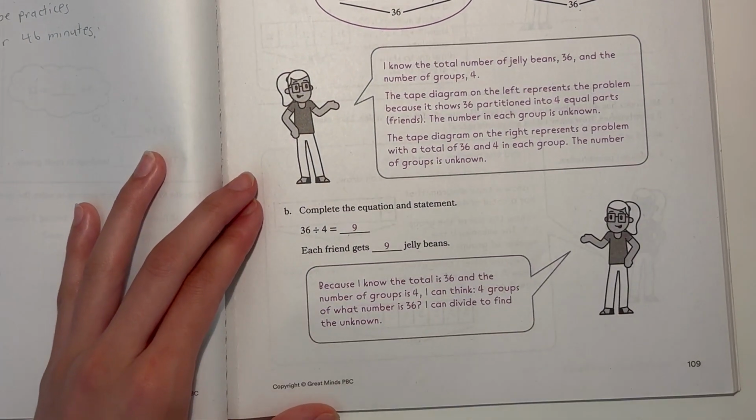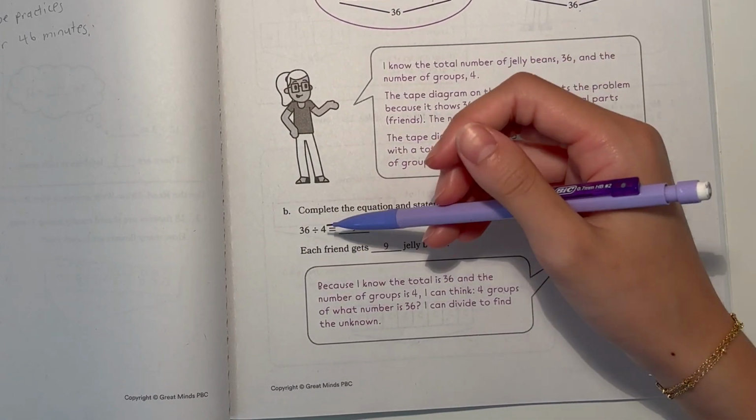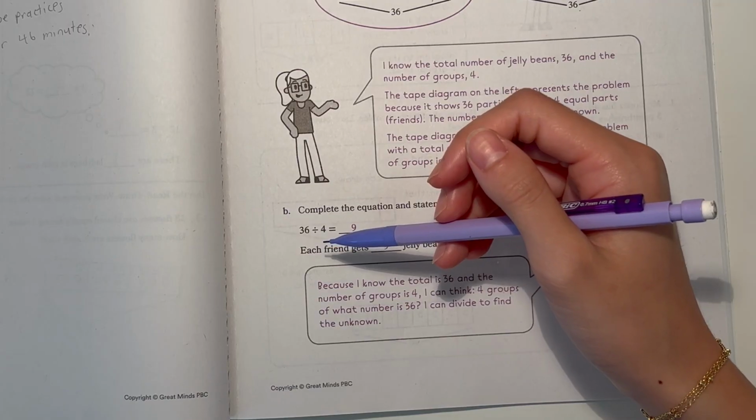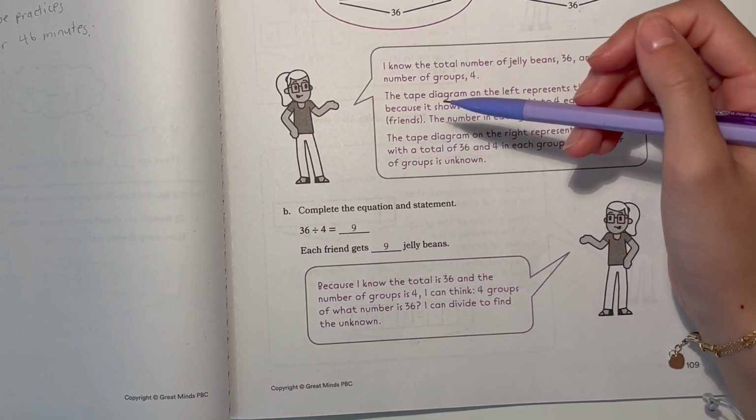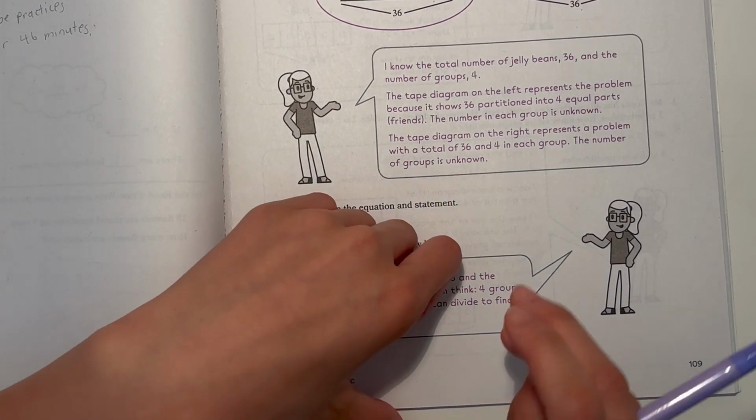And now B, complete the equation and statement. 36 divided by 4 equals 9. So each friend gets 9 jelly beans. So 36 divided into 4 groups is 9.